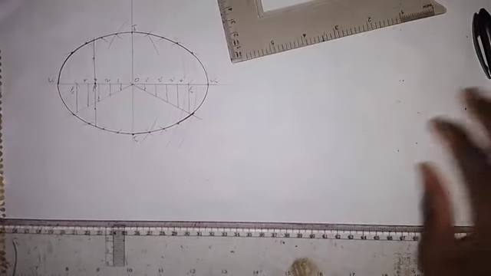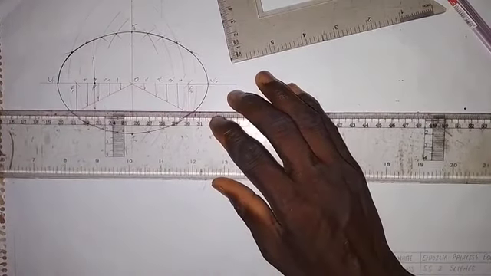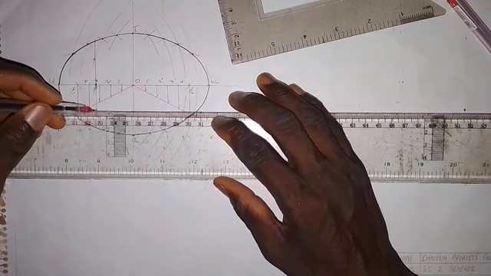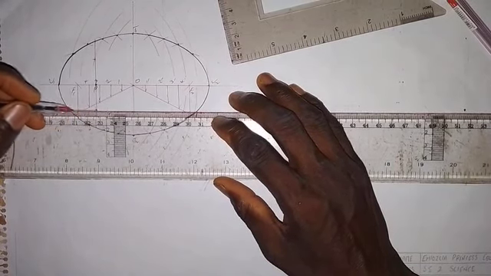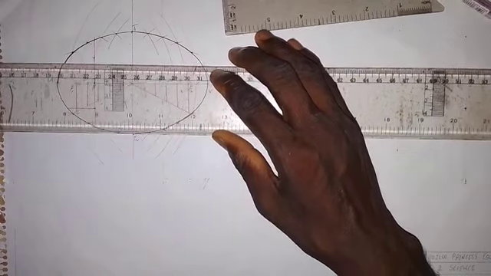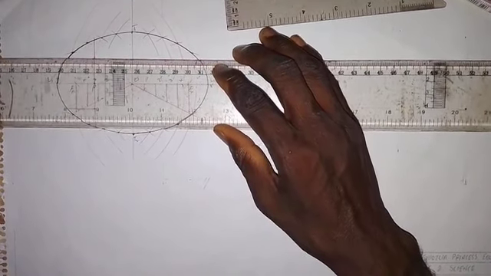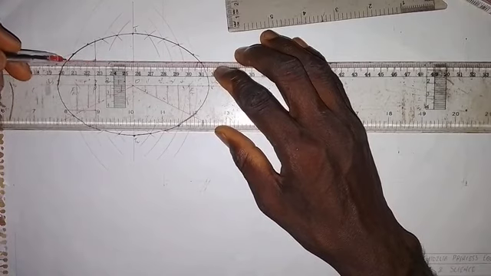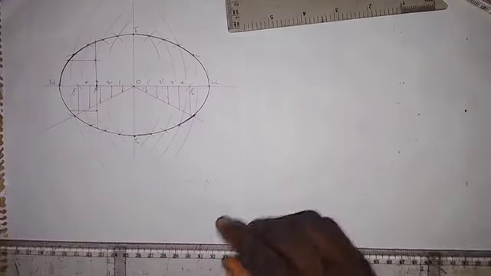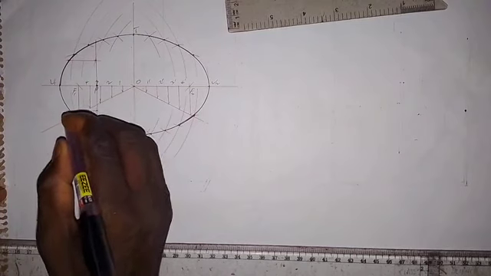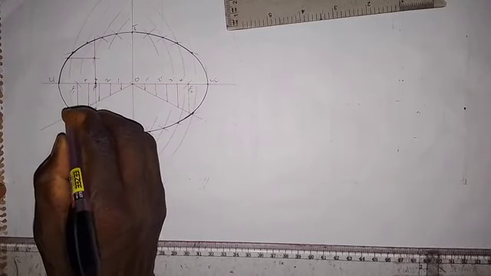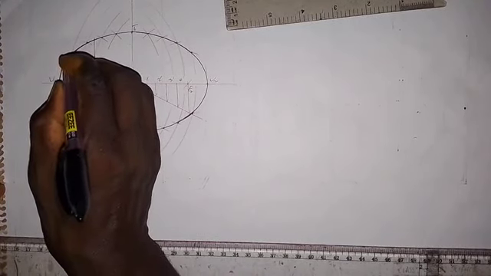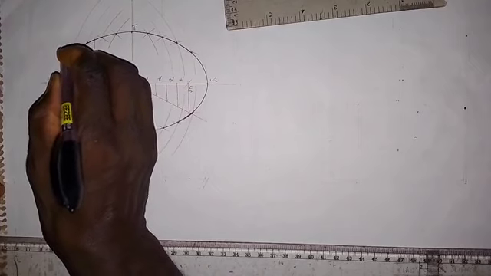So what we are going to do now is that we are going to draw a horizontal line from this point. So we draw a horizontal line to touch the ellipse. So we come here. So we also draw a horizontal line to touch the ellipse. So wherever the horizontal line meets the ellipse, this upper one is point Q. Okay.